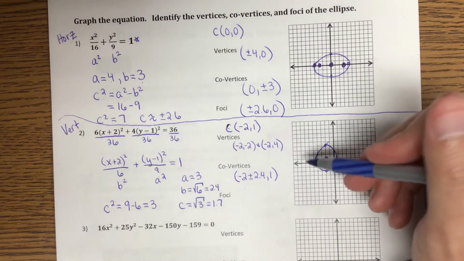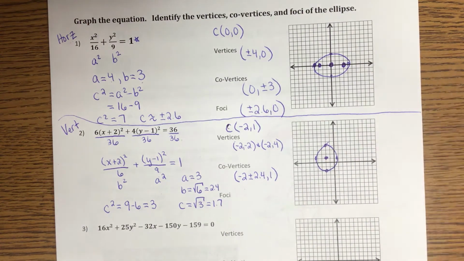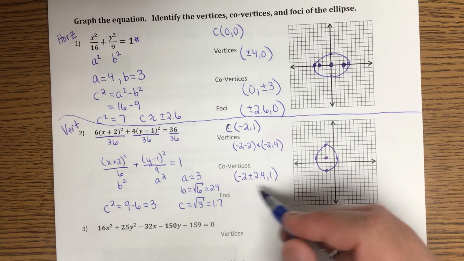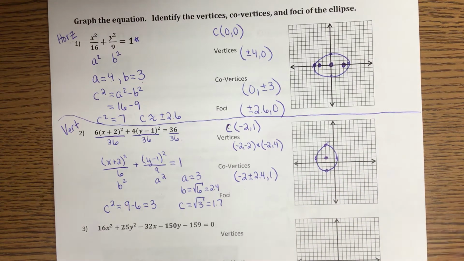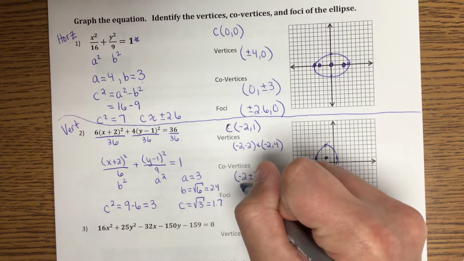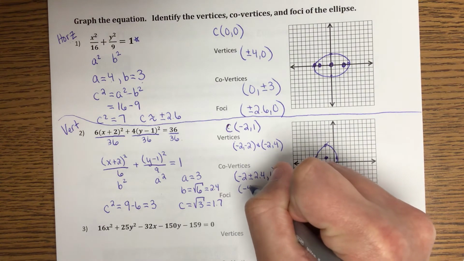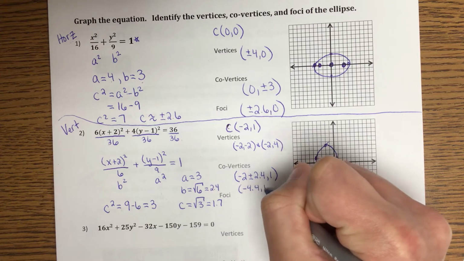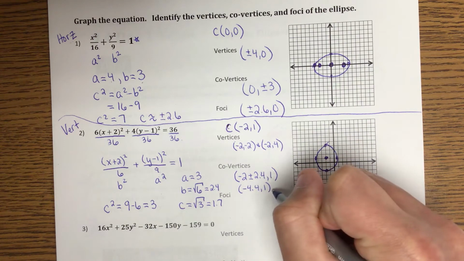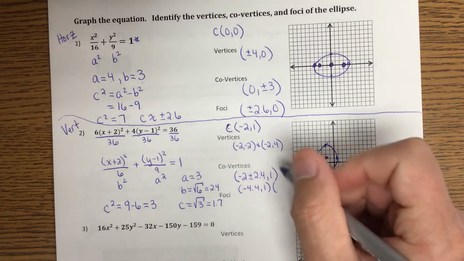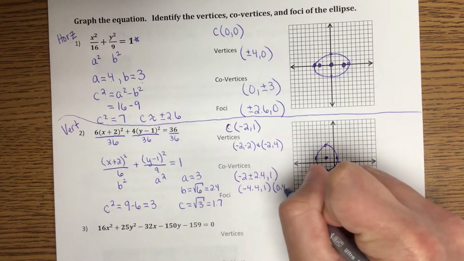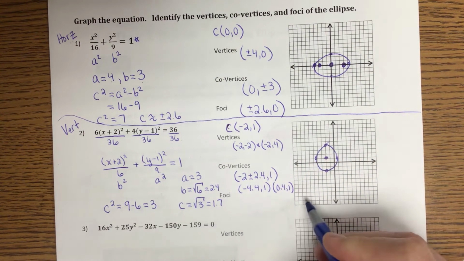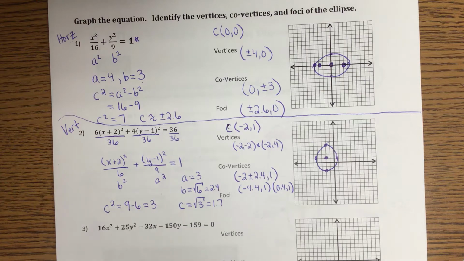But if you want to, instead of using the graph, because the graph here might not be as beneficial since I'm dealing with decimals, you might use the formula. I believe that comes out to be around -4.4, 1, and I'm going to run out of room here, 0.4, 1. Okay, I think that's what those two come out to be.